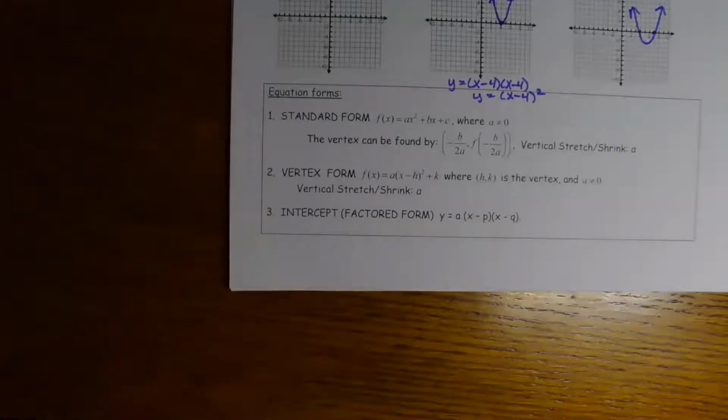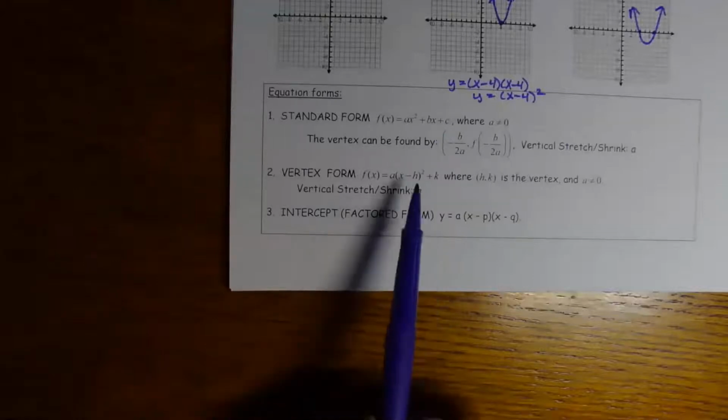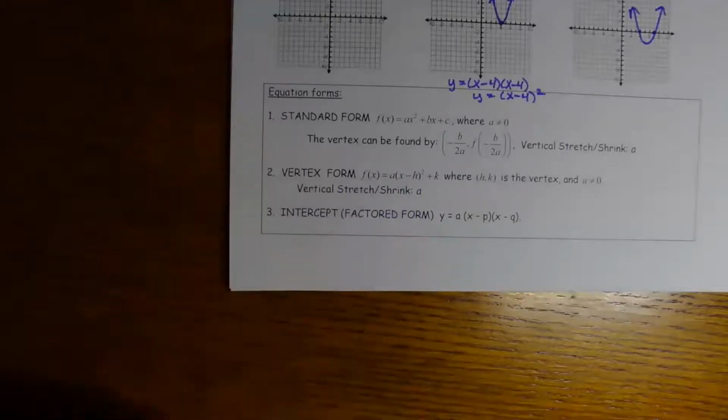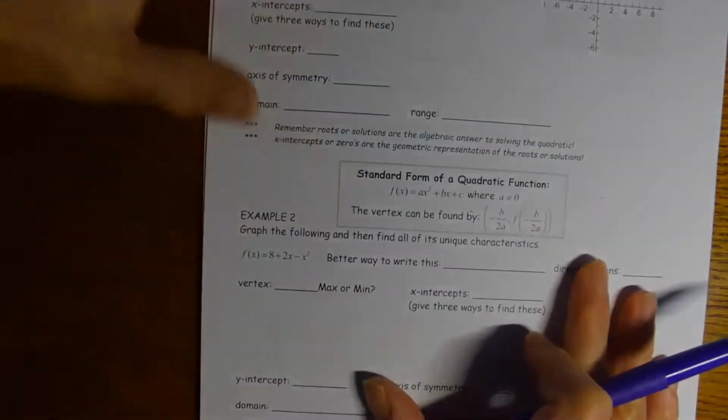If I want to know the intercepts, this one's better. If I want to know the y-intercept, then this one's easy because C is your y-intercept. If I want the vertex, this one is better. So they all have a reason to be there, right? All right, we're going to practice with a couple of them today. Then we'll take time and practice, and then we'll finish quadratics next time.